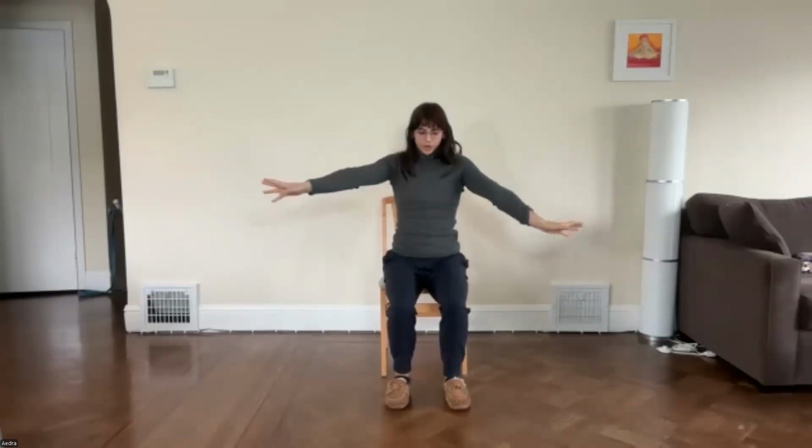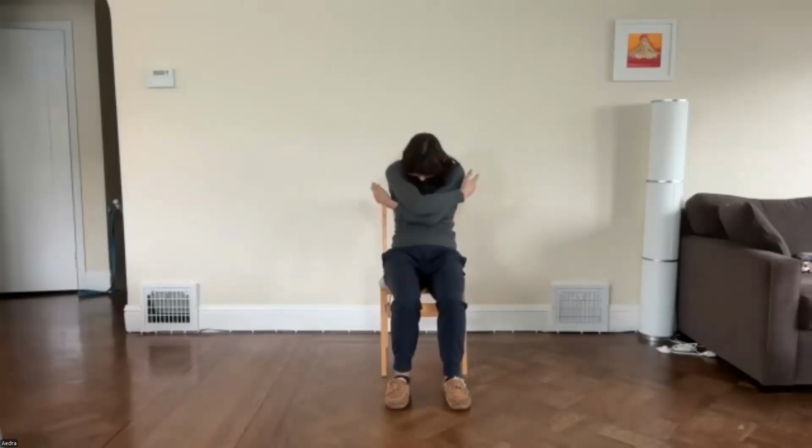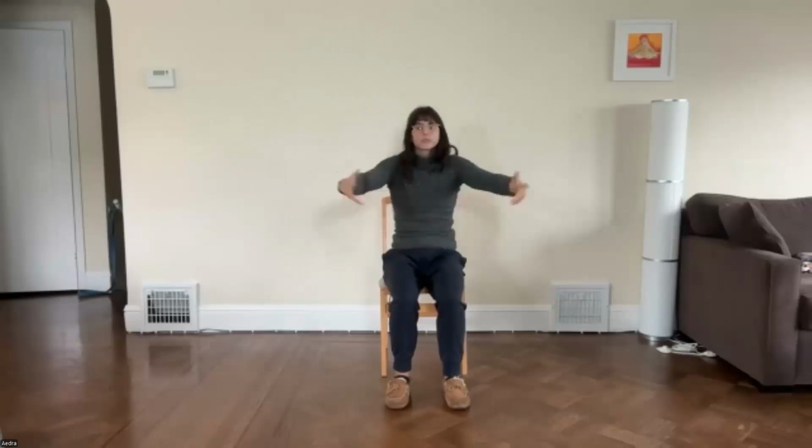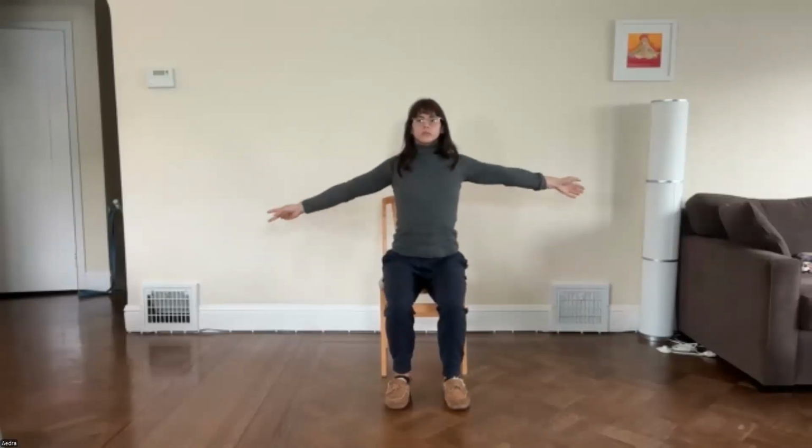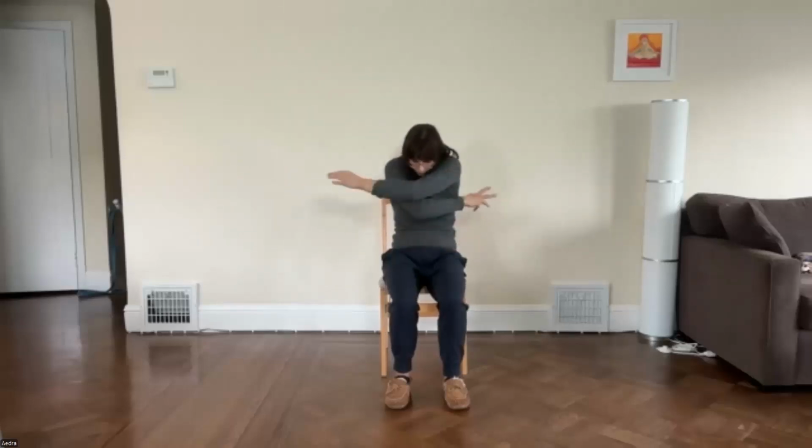Really feeling the breath link with the motions of your body. And then make your way back to center, releasing your hands to your lap.